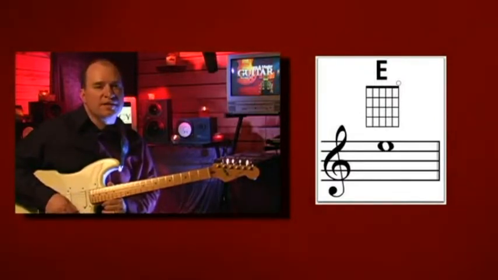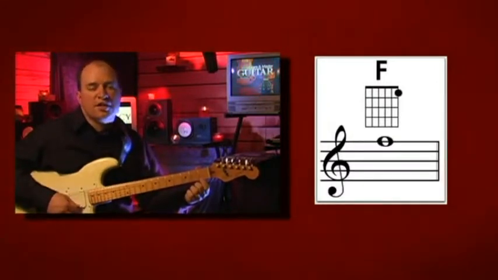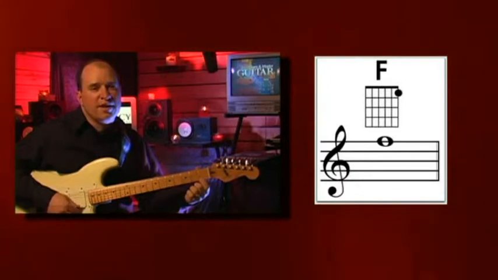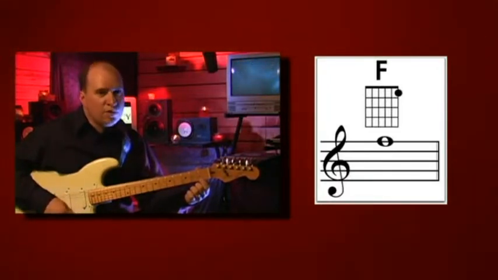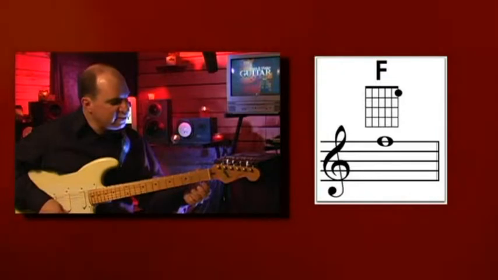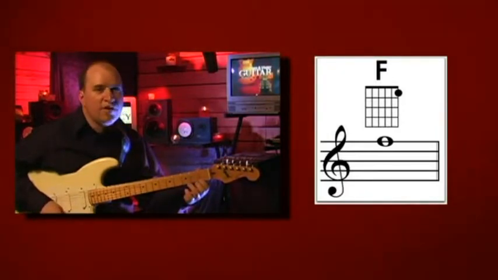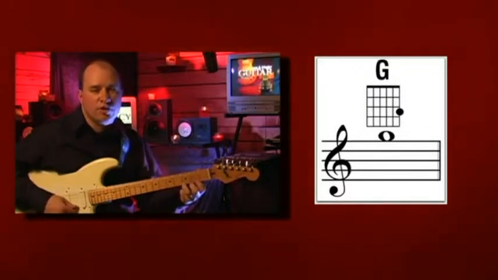That would be E. If I put my first finger on the first fret, still on that first string, and play that, that's F, which is the top line on your music staff. Every good boy does fine. So we've got E, we've got F, and the third one is G. We come up to our third finger on the third fret, and that's G.